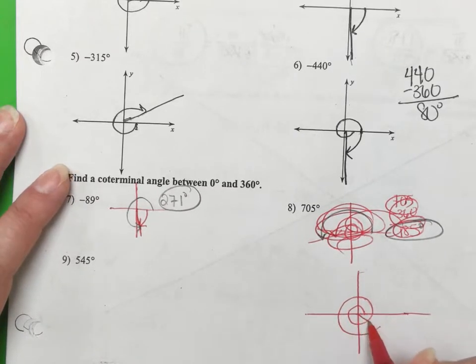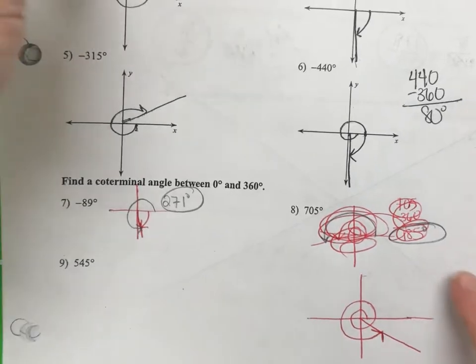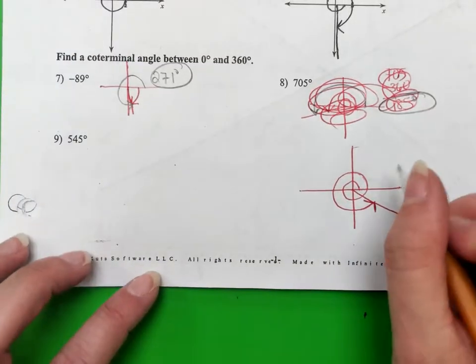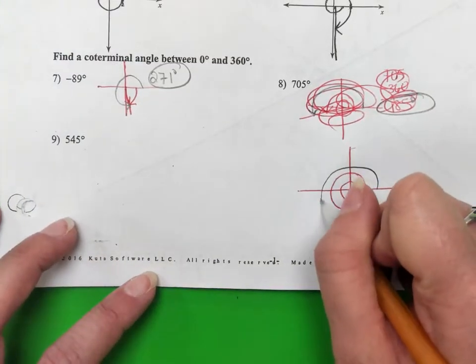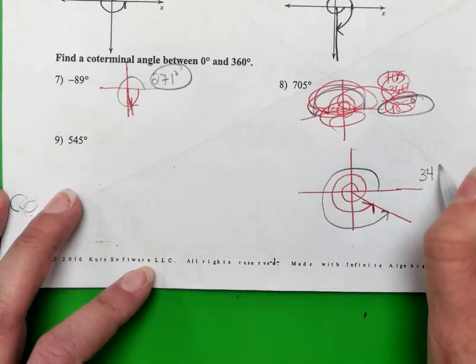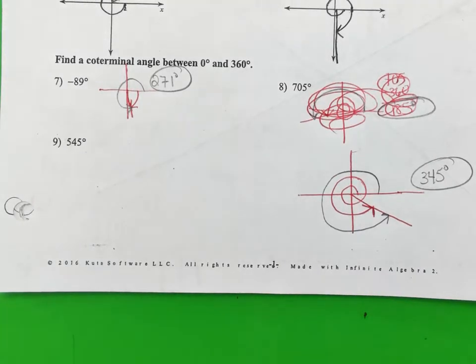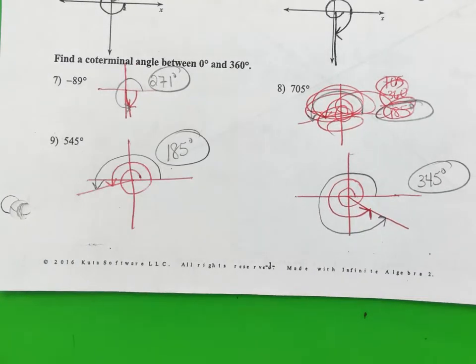Okay, that's what I got. Okay. That's my answer. I'm sorry, y'all. There we go. That's what we should have gotten. Okay, so that should be, what is that, 345? Yeah. Okay, there we go. Okay, so number 9 is 185. I must have been looking at number 9 when I did it on my calculator. Sorry, y'all.